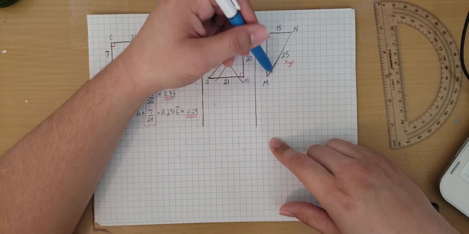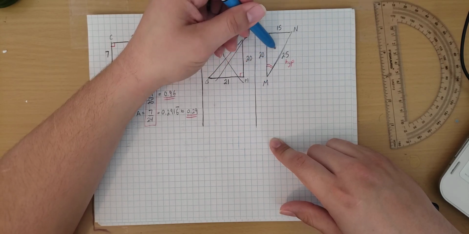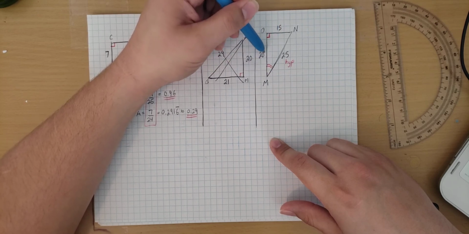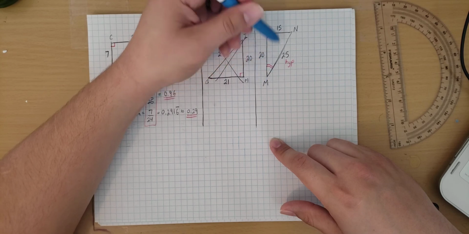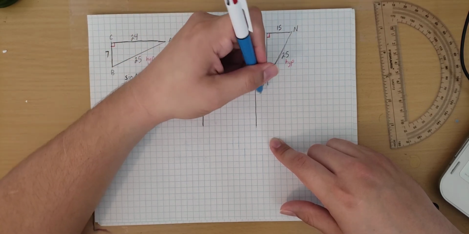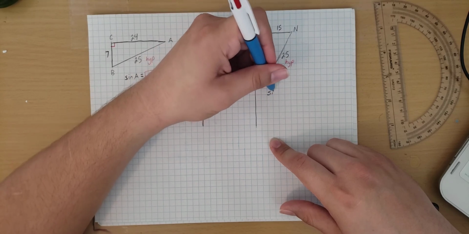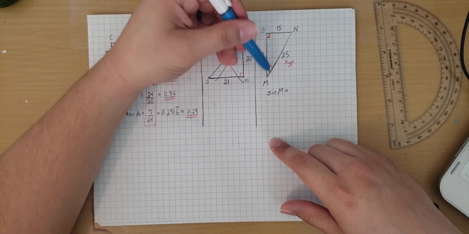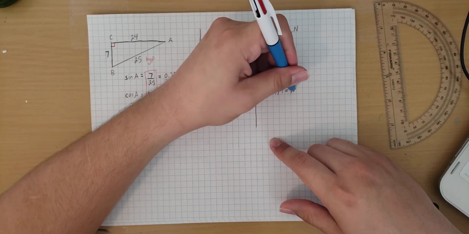All right, so from the perspective of angle M, the opposite side is going to be the 15. 15 is across from M. 20 is next to M. So opposite, adjacent. So yeah, first method. Sine of M, opposite over hypotenuse, 15 over 25.